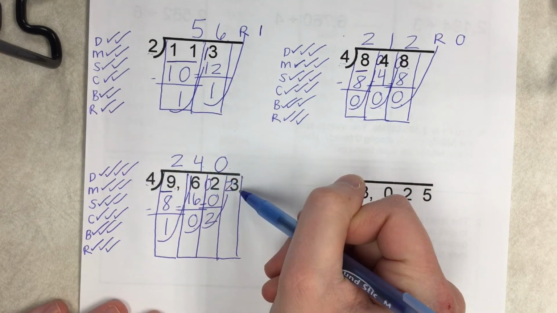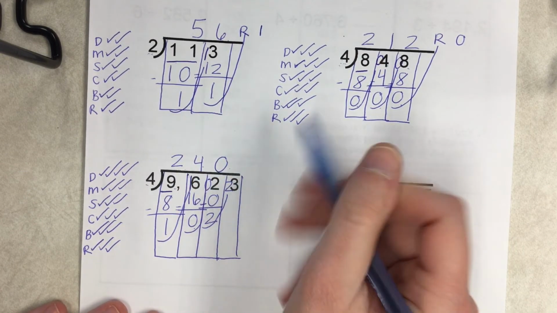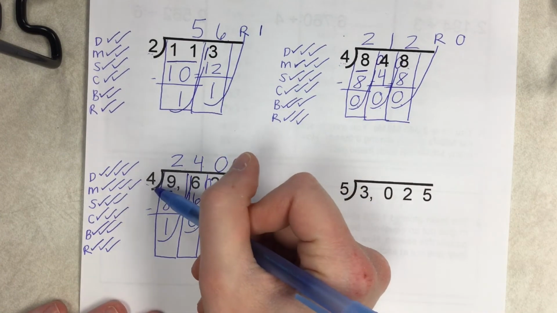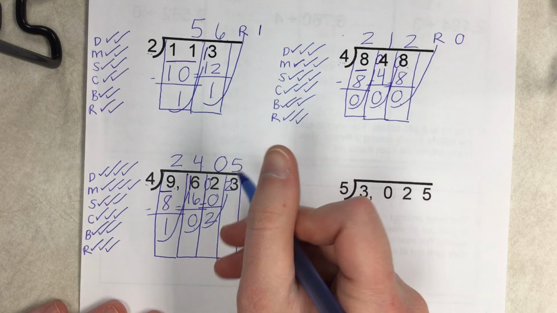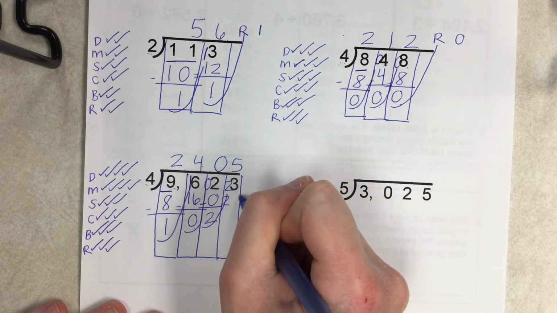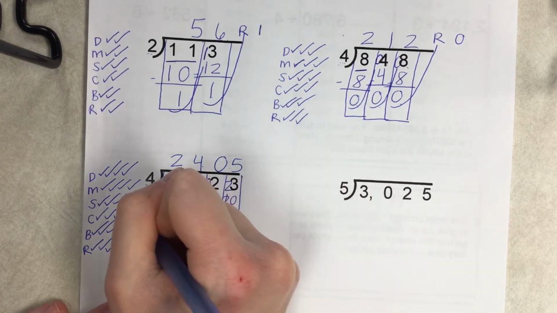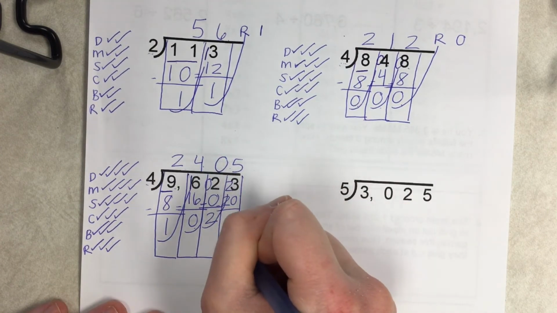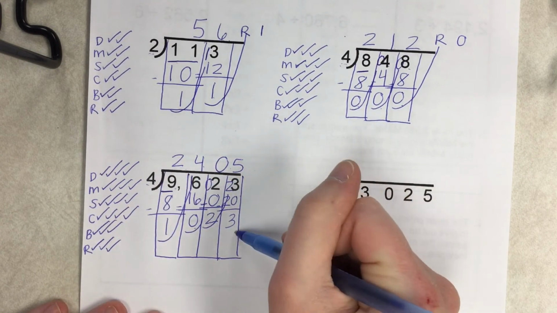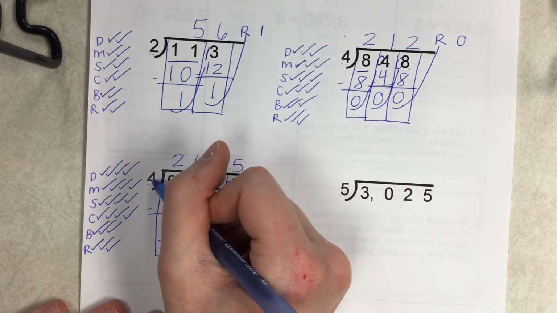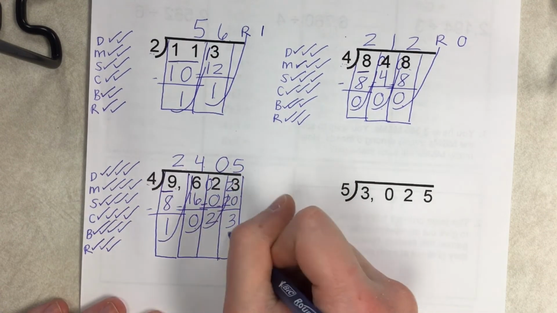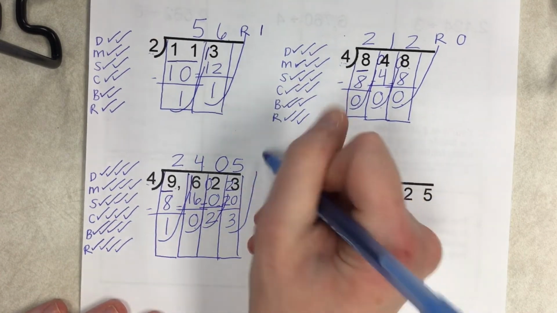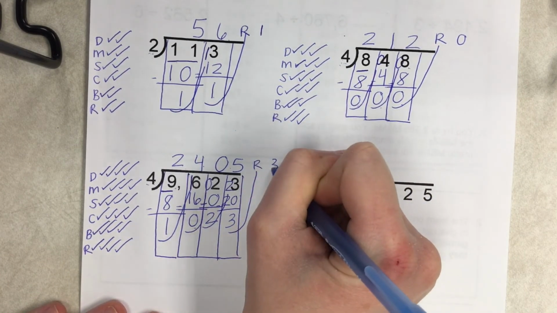Determine. 4 times what gets me close to 23 without going over? 5. Multiply. 4 kids each get 5 Smarties. 4 times 5 equals 20. Subtract. 23 minus 20 equals 3. Compare. I have 3 Smarties left, not enough to pass out to 4 kids, so I'm going to bring up the 3 and repeat or remainder. This time it is a remainder because I don't have another box left.